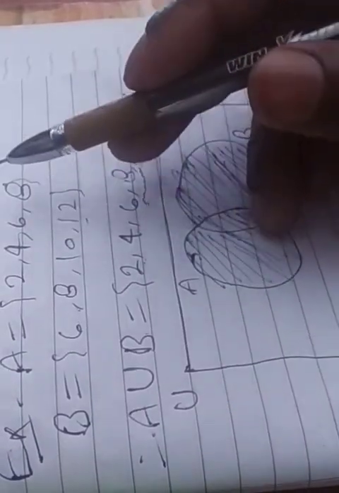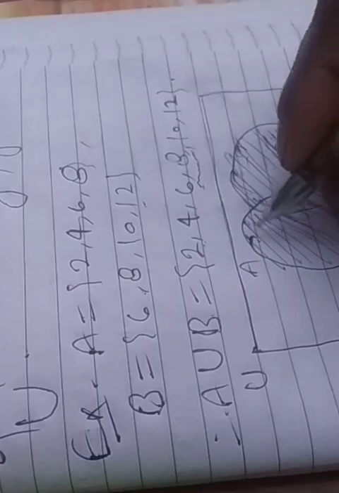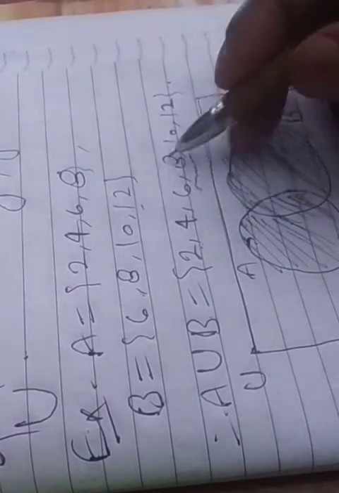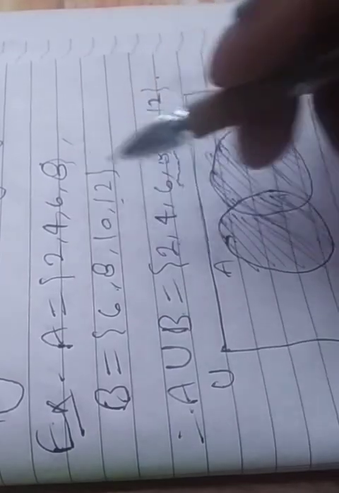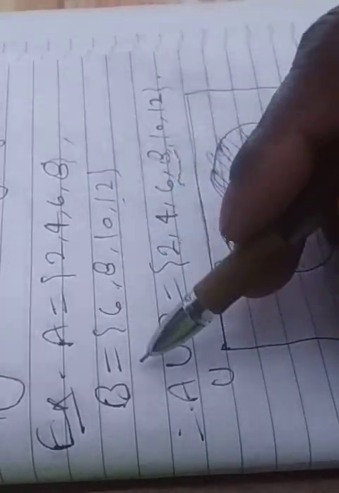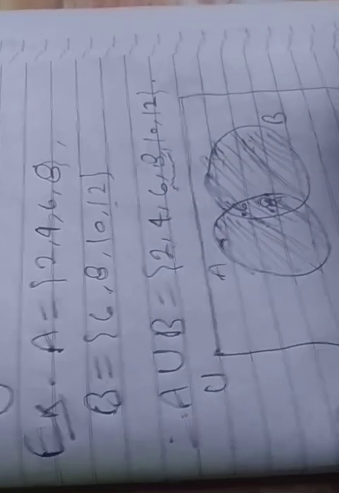If 2, 4, 6, 8 are elements in set A, and 6 and 8 are common members of these two sets A and B, then we write 6 and 8 in the common region.